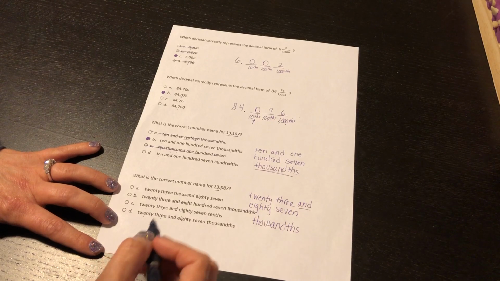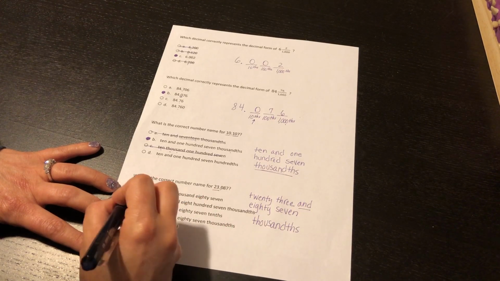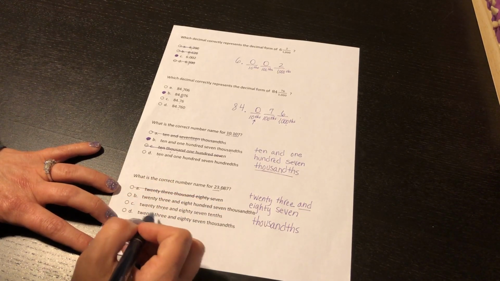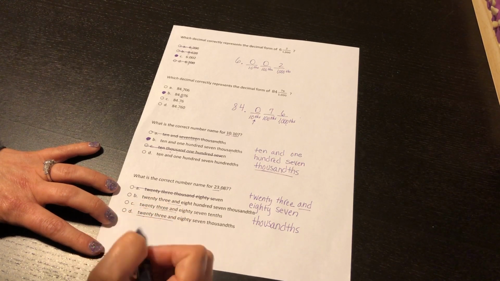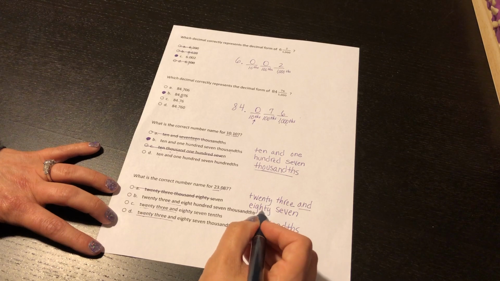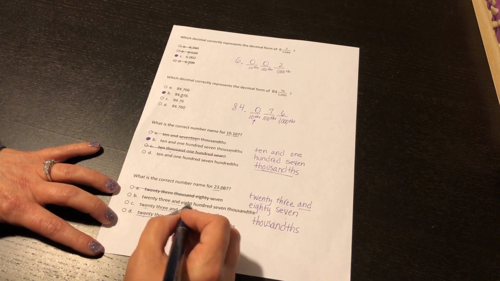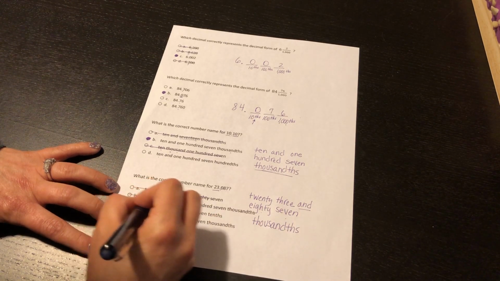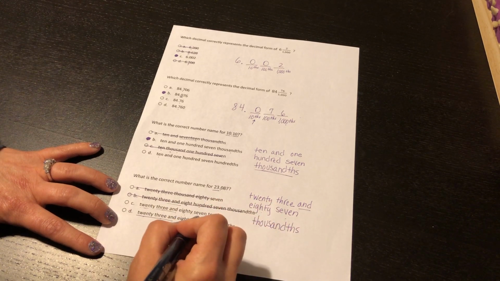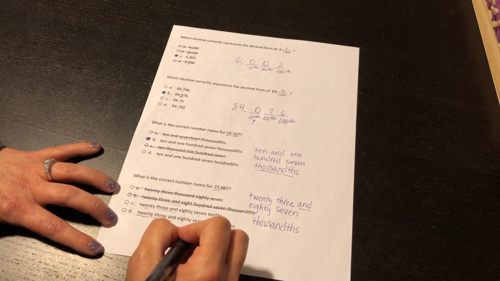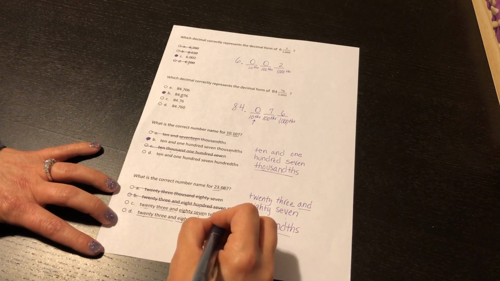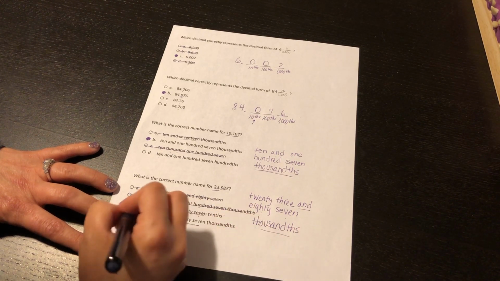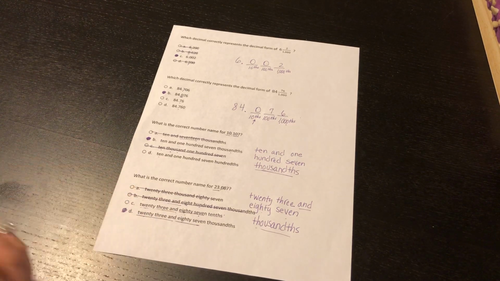Now I'm going to look for the word and. That says thousands, not going to work. So 23 and, 23 and. All right. Next I'm going to look for 87, 807. That's not 87. 87, 87. Now I'm going to find the one with thousandths. This says tenths. This says thousandths. So D is the correct one.